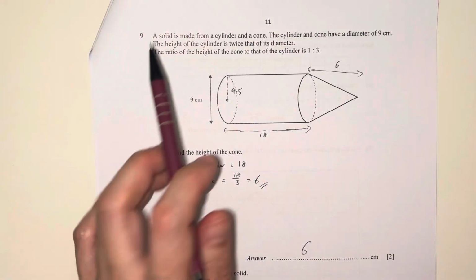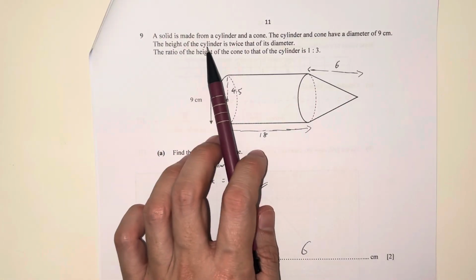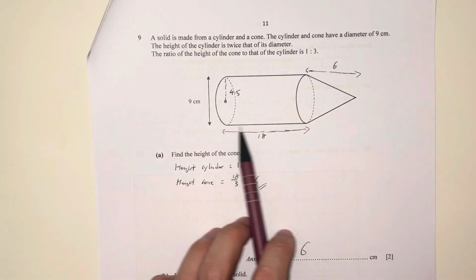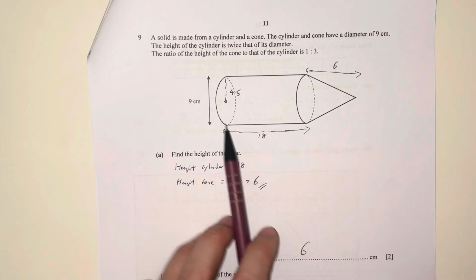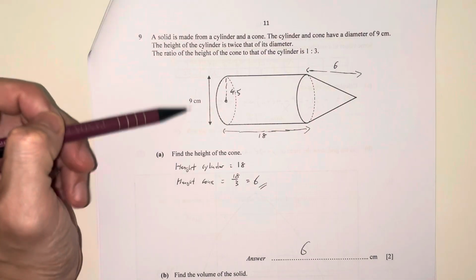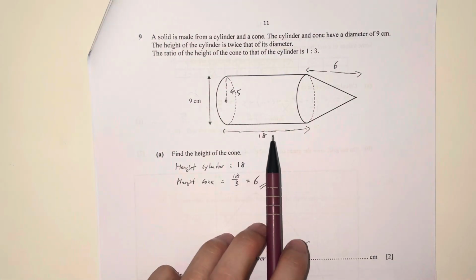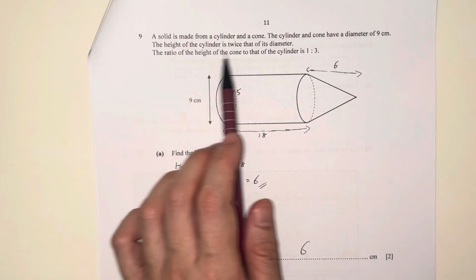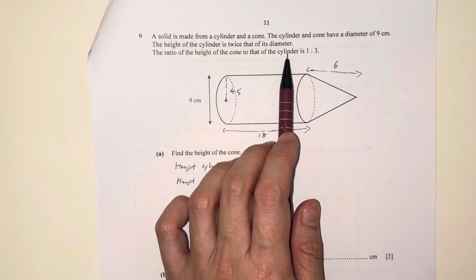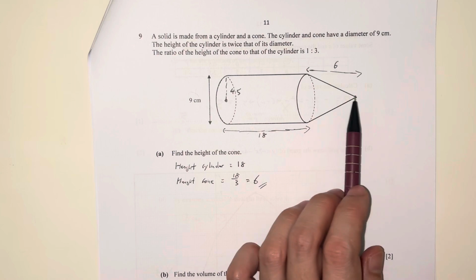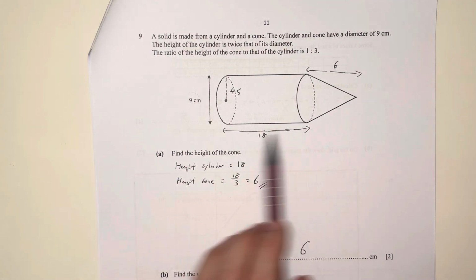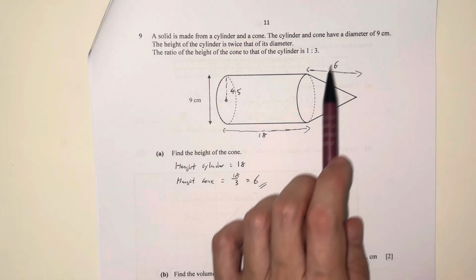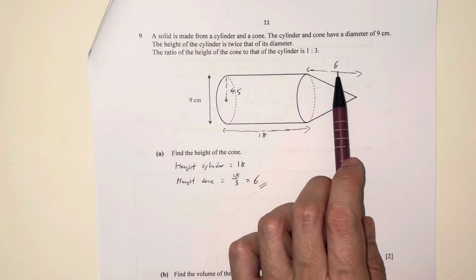Automatic, you must know. And then after that, they say what? Height of the cylinder is twice of the diameter. So this height of the cylinder is twice of the diameter, twice of this number. That's why this is 18. Again, it's hidden from you. And then the ratio of the height of the cone to that of the cylinder is 1:3. So that means this to this is 1:3, meaning this is just this divided by 3. That's how I get the 6.